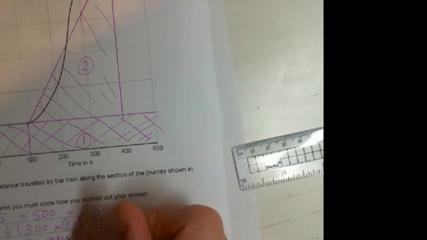So my first calculation, 150 times by 23, 3,450, and then I need 100 times by 24, so 2,400.